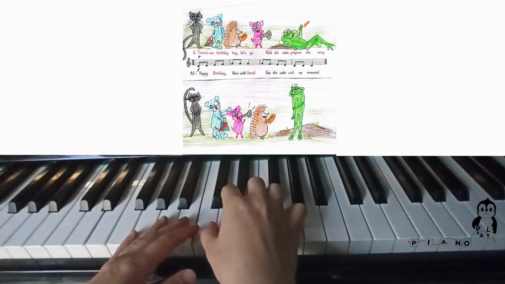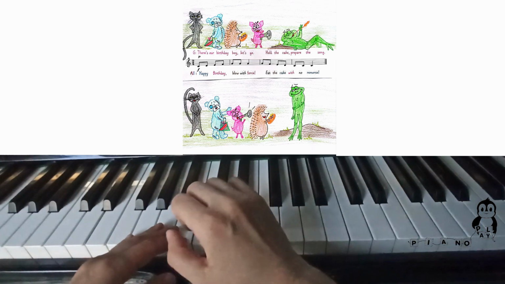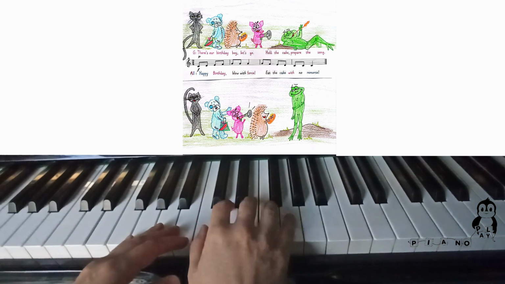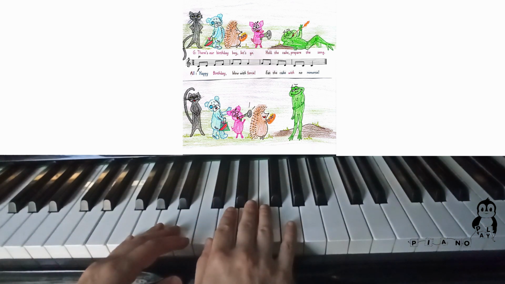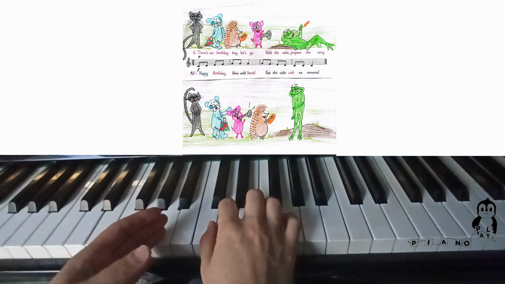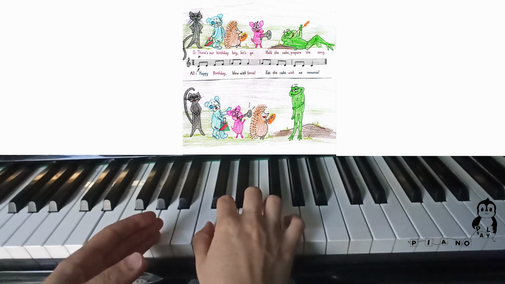Or if you ask them to play pianissimo, their wrist is going to be too weak. The fingers are going to fall as if they're not playing. They're just barely touching the keys. So now let's get started. A short, simple melody, first in forte.